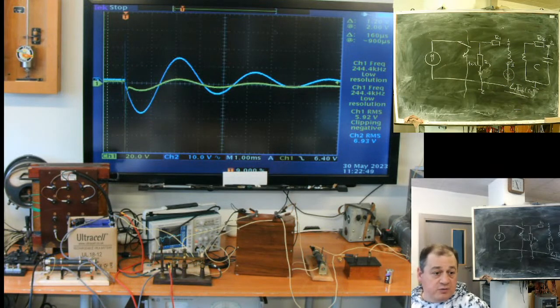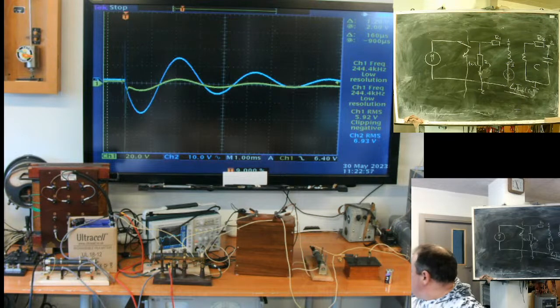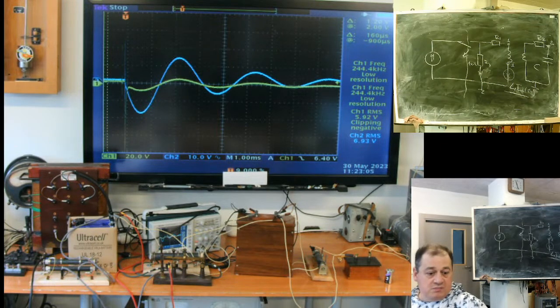One moment, I will start at some 20. How long is it? 1 millisecond. It should be 10. Let's take, for example, 20 milliseconds. Calculate. Voltages.